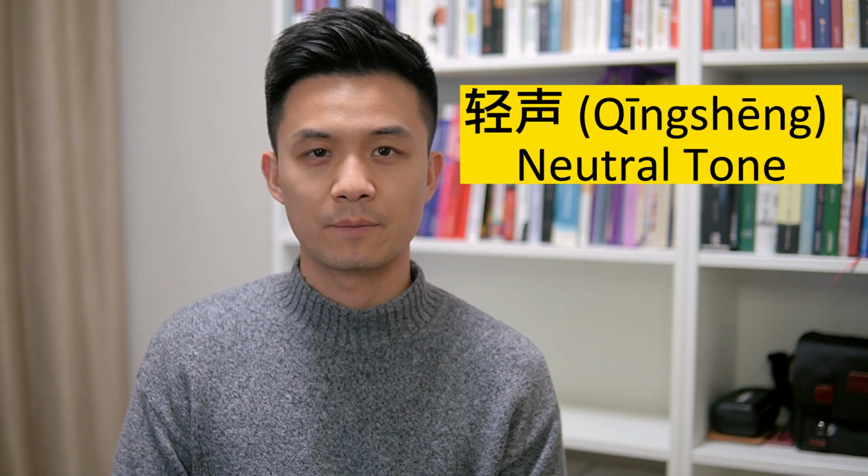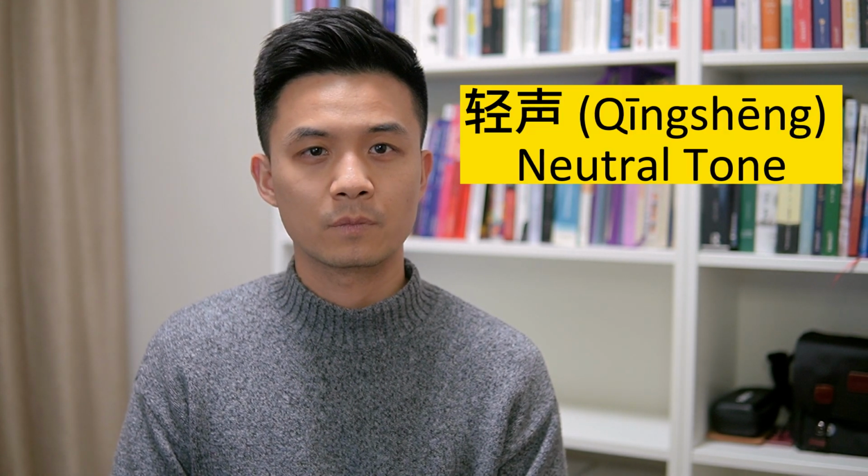Great, finally let's get to the last one, neutral tone, also known as the fifth tone. The neutral tone is a brief and less pronounced pitch. It is not mapped on the tone chart because it differs from the other 4 tones in that it does not have a defined pitch contour. The neutral tone is pronounced quickly and lightly without regard to pitch. Syllables with a neutral tone have no tone mark.